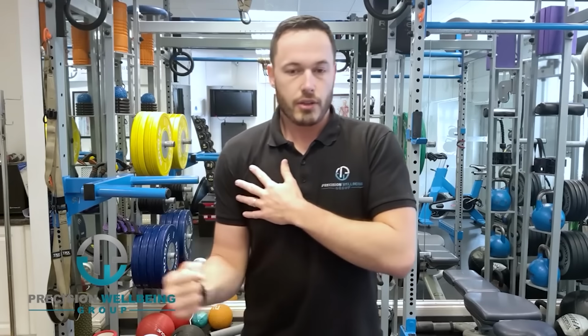So I think there's more effective exercises than the standard rotator cuff strengthening exercises. Let me know what you think. I'm open to suggestions. I'm open to your thoughts. If you disagree with me, please tell me. It's just my opinion. I've tried to show you exercises today that are probably a bit different to what you've been shown in other videos.